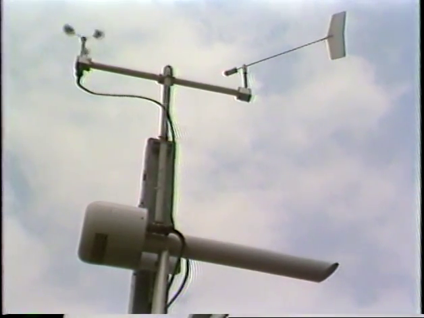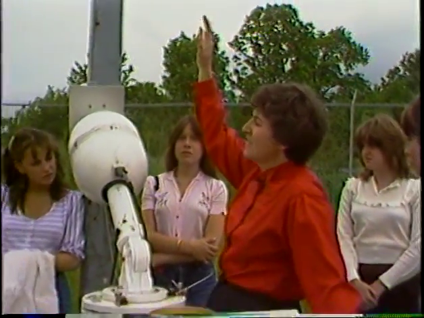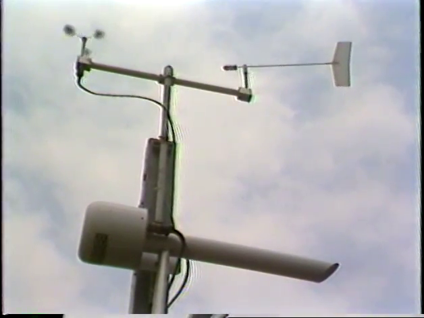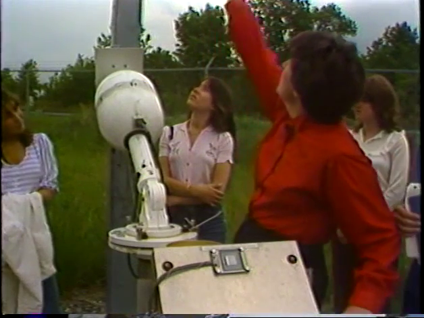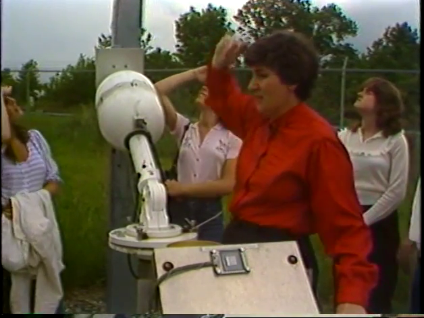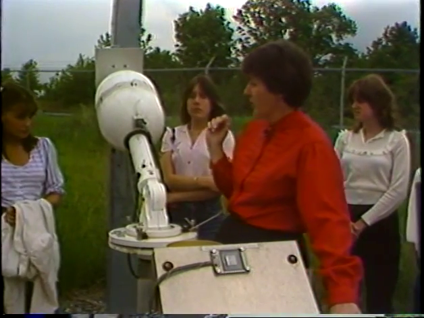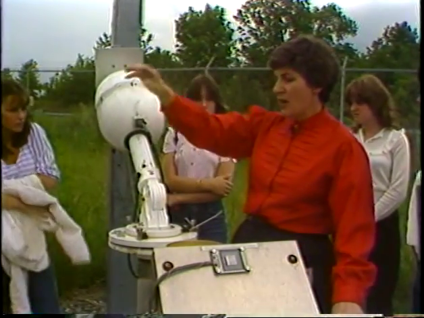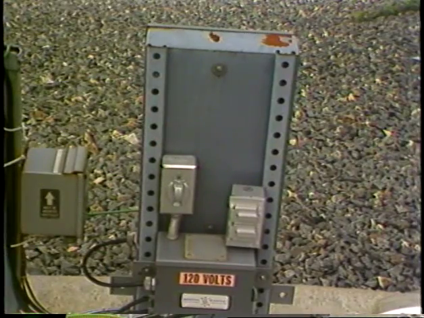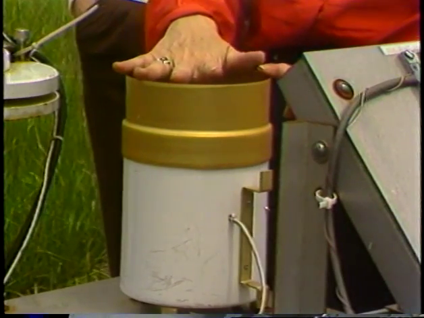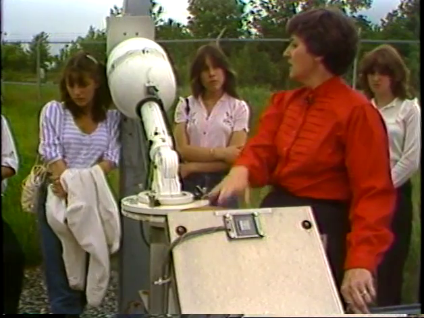This is the weather station that gives us 7 points of information on our computer. Starting at the top is the anemometer, wind direction, the aspirator, this horizontal pipe that contains a thermometer that gives us Celsius and Fahrenheit readings, as well as dew point. And the barometric pressure is taken by this instrument here. Cumulative precipitation by the hour is collected here.